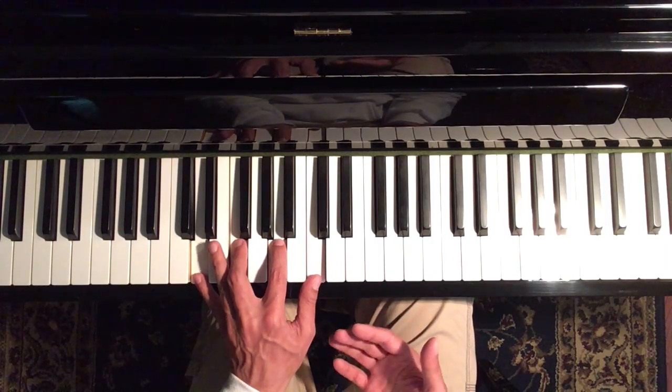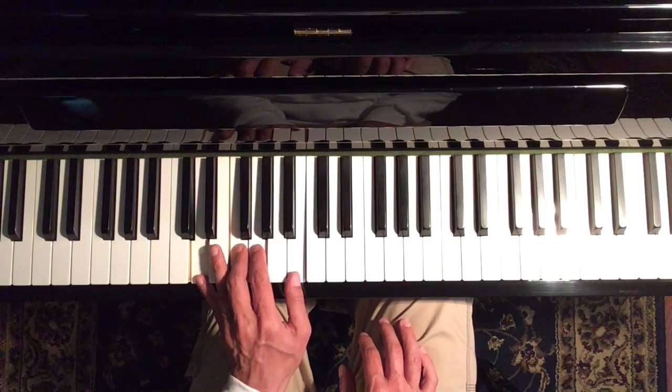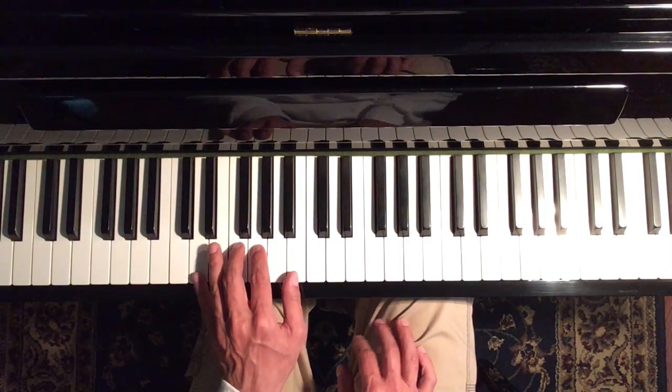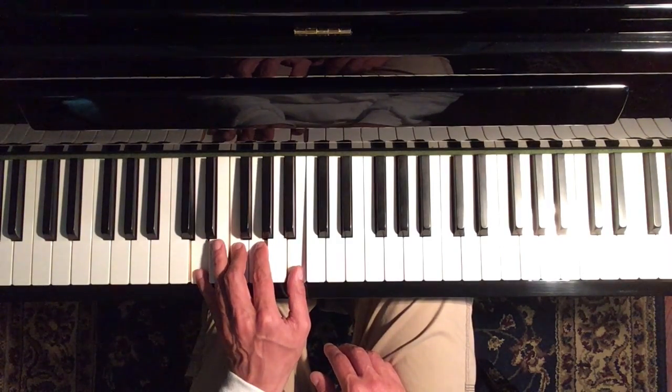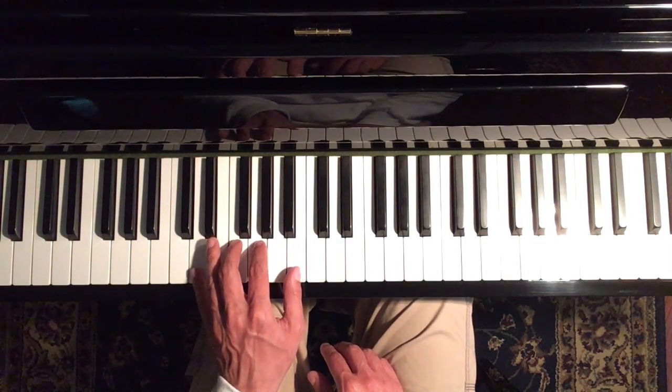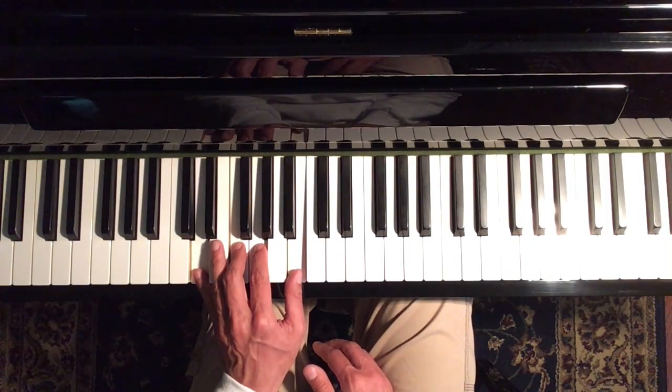In D minor, that would be the D and the F. D and F are shared. So we could simply drop the two voices to the G, and we have a 4-3 chord, a second inversion dominant chord, G major chord, G7.